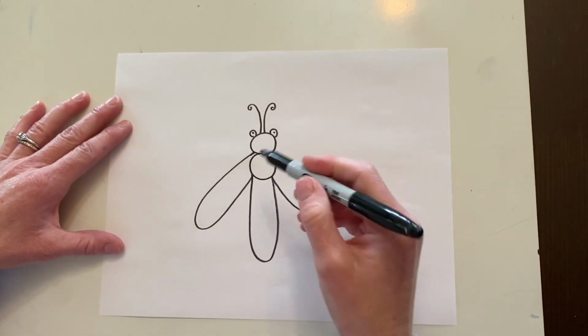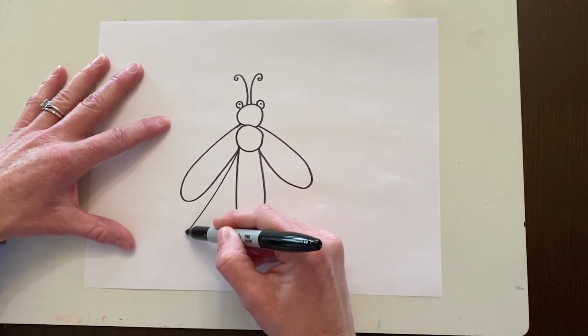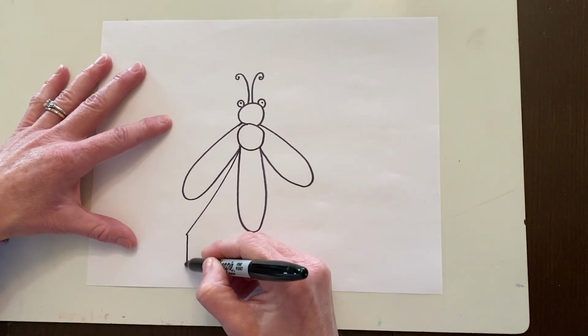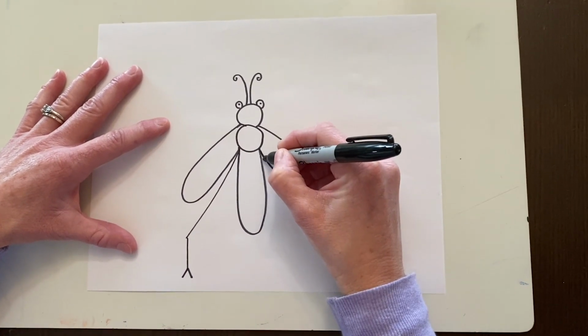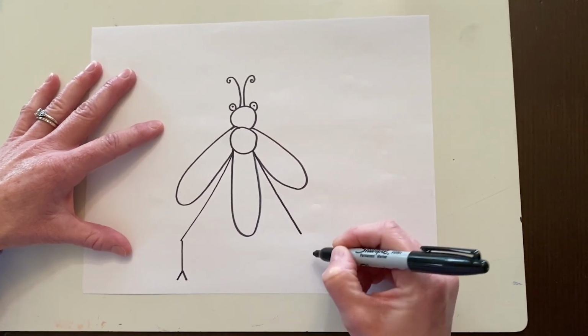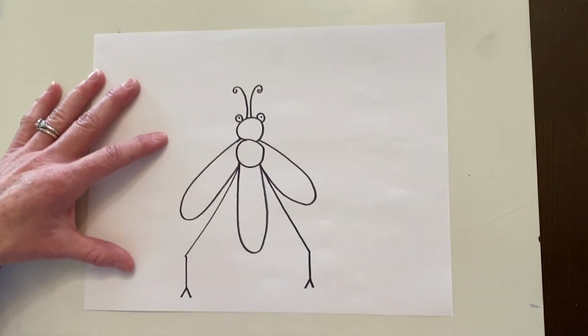Okay, and before I include any kind of patterns, I really want to get in my 6 legs. So I'm going to do my bottom 2 legs first. They're going to come out, like a diagonal line out, and then straight down, and just make a silly little leg. It does not matter how long they are, but you probably want them to be about the same size. Another diagonal line out, straight down, and 2 little feet.